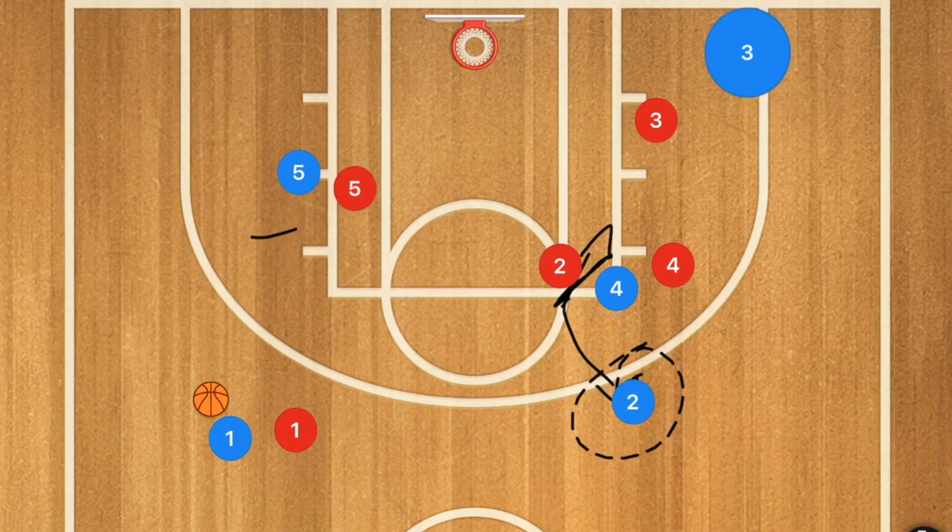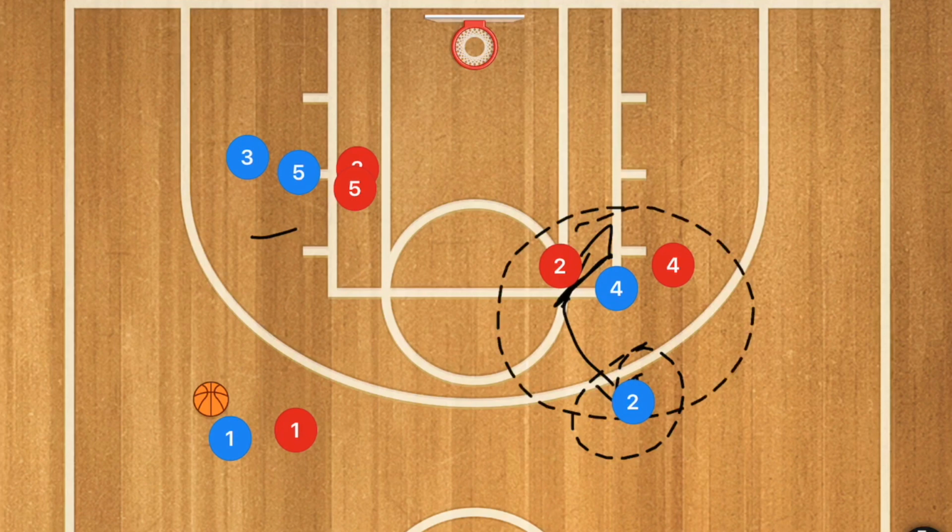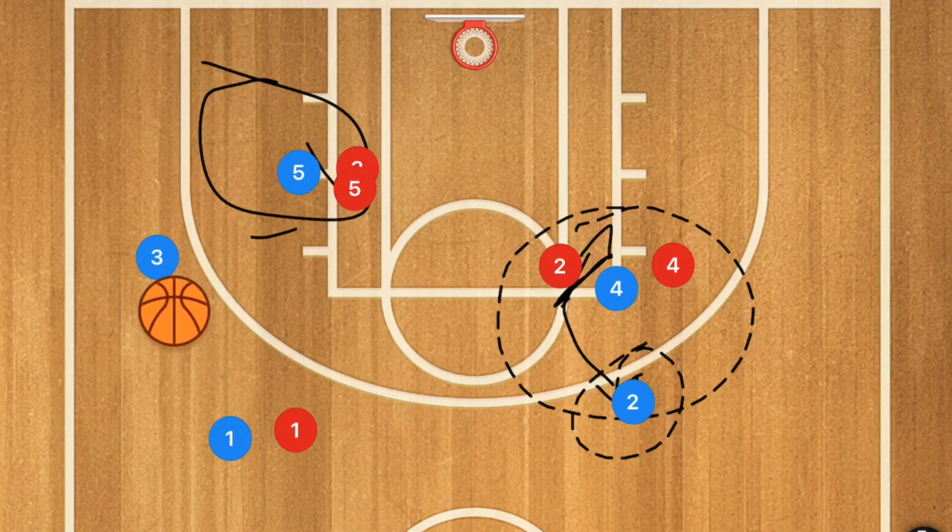However, our number one option that we're going to be running is actually player 5 going back down towards the low post, having player 3 use player 5 as a screen. Everyone thinks this is going to be our number one option. This is kind of a nice backup. Our number one option is actually over here, where we're going to be having player 3 pop out from that screen for the 3-point shot.